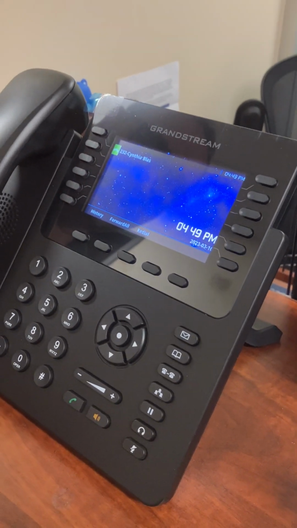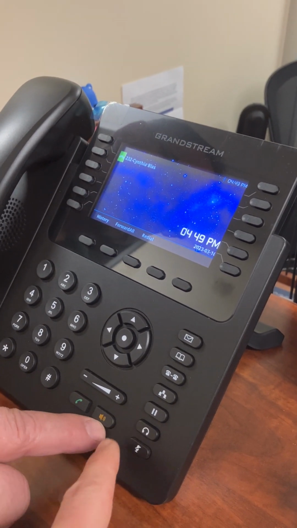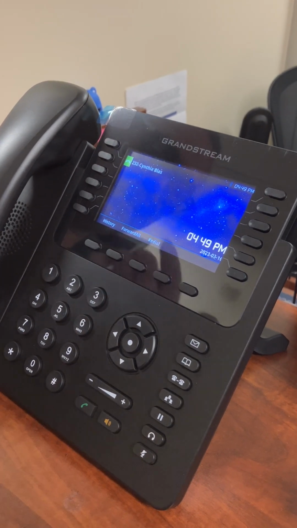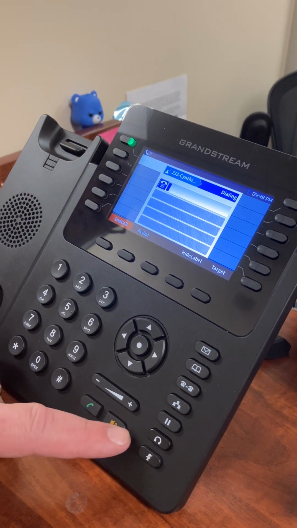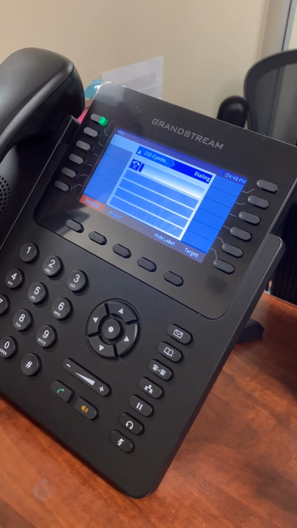Okay, those are those buttons. This is the speakerphone button. So if you're on something and you hit that and then you hang up, right, if you're talking on here and you want people to hear, then you just press that and it turns on the speakerphone. And then you can hang up.